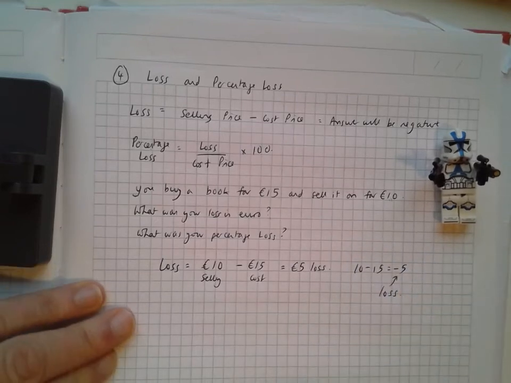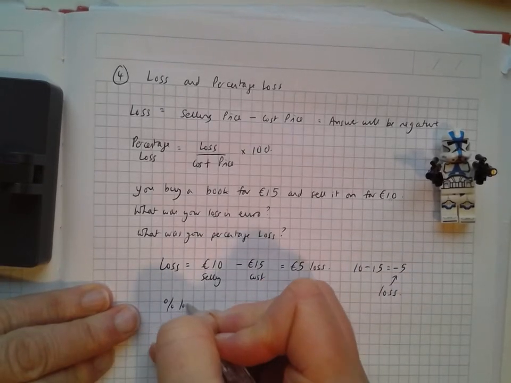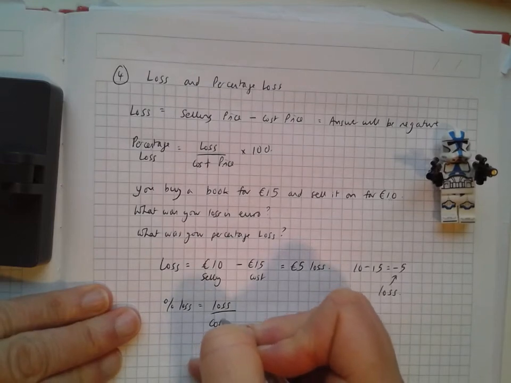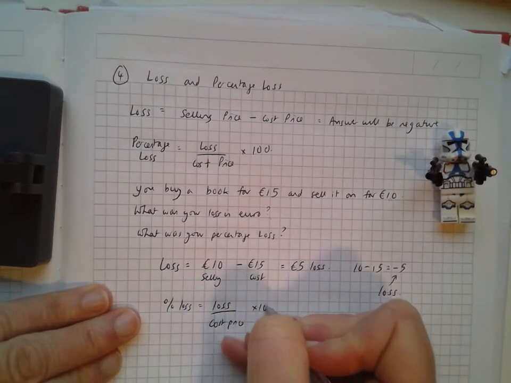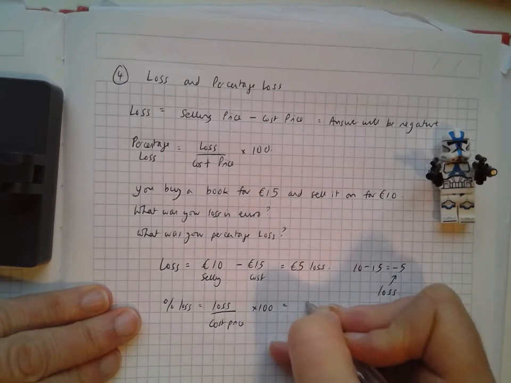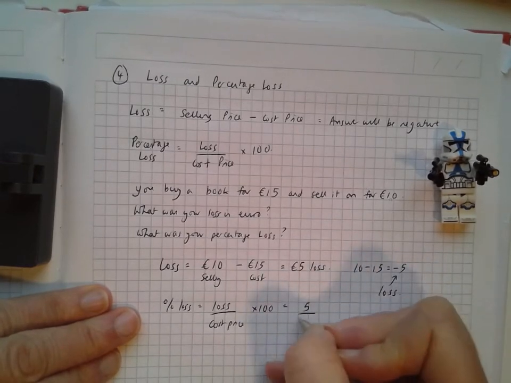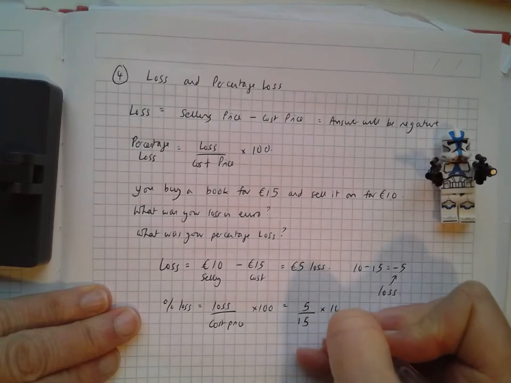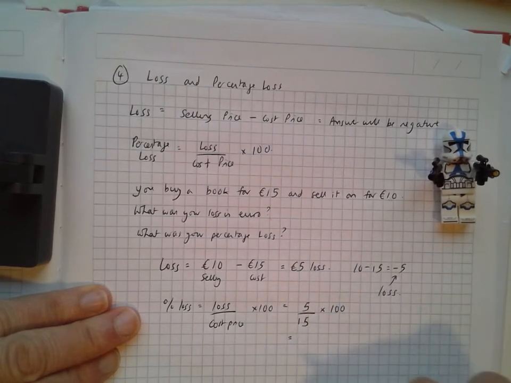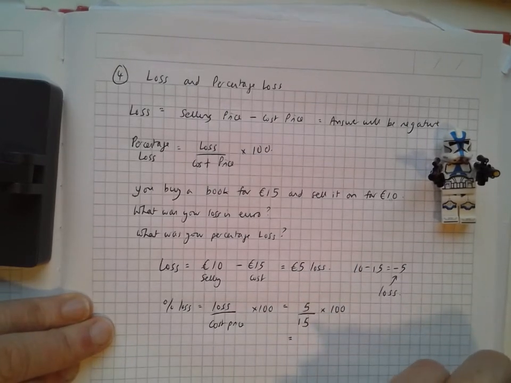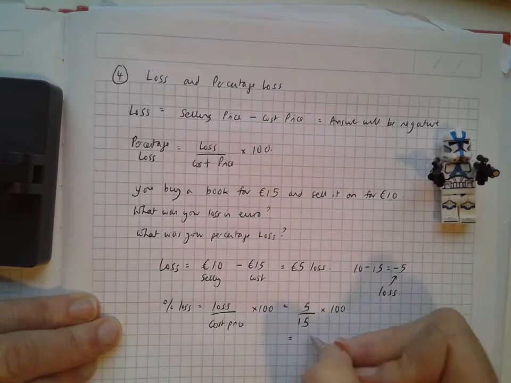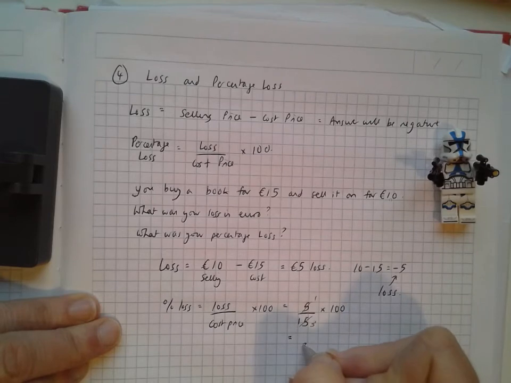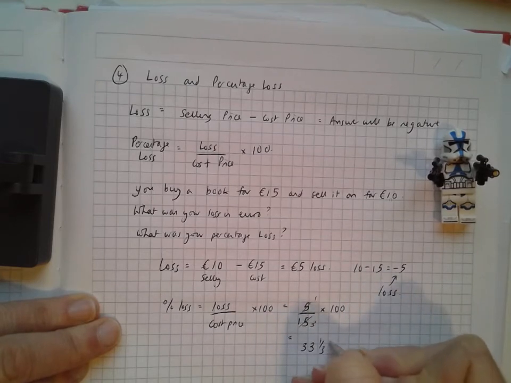So your percentage loss is your loss over your cost price times 100, which is equal to 5 over 15 times 100. That's going to be 1/3 as well. So 1/3 of 100, which is 33 1/3% loss.